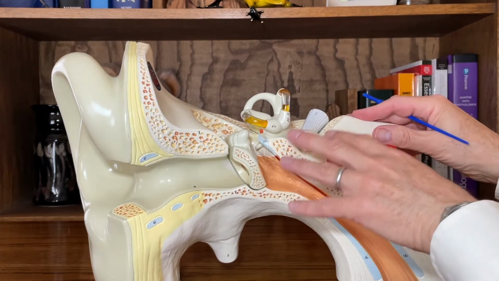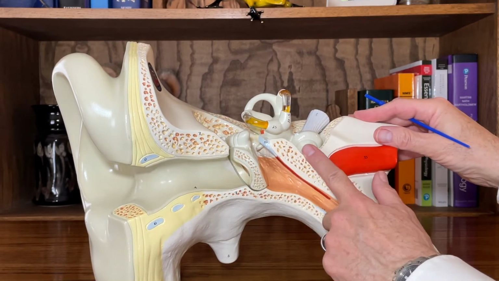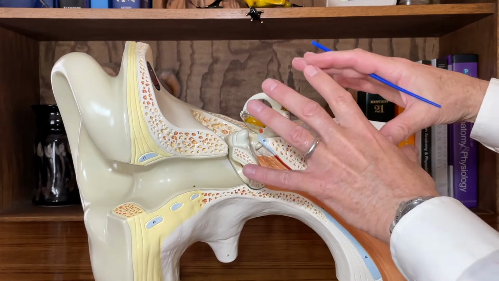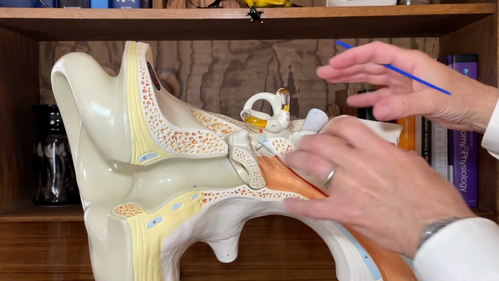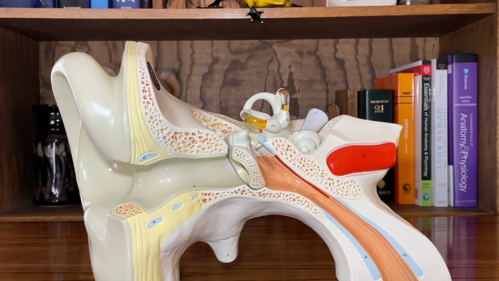So I just want you to appreciate all of this that provides us the ability of balance, the ability of hearing, is smaller than one phalanx of your finger, and it's completely housed inside the temporal bone. So it's well protected. All right, we'll look at these in more detail.